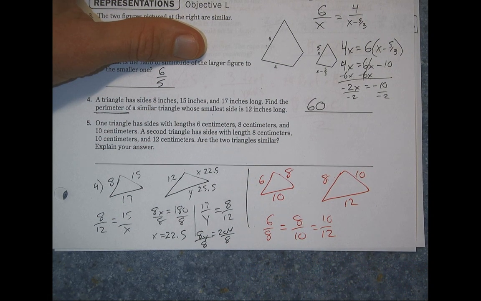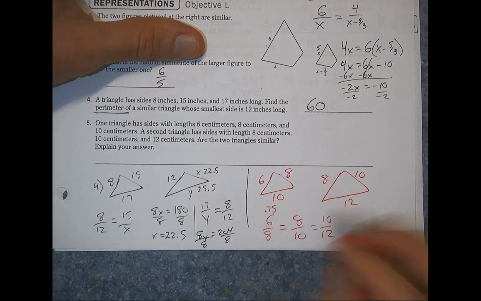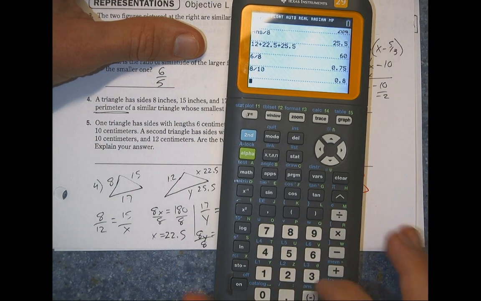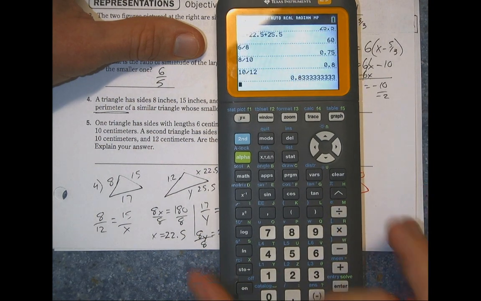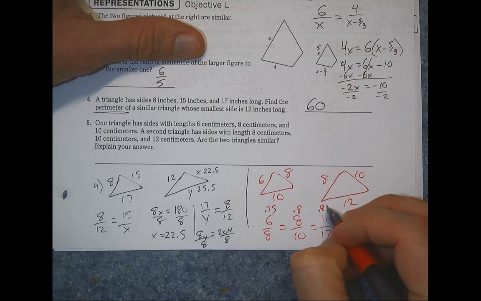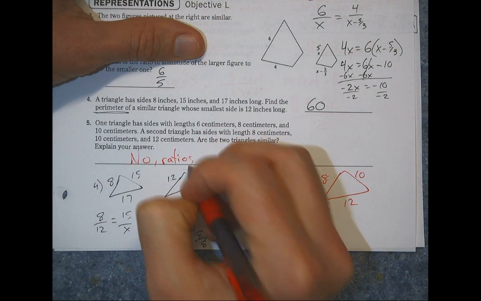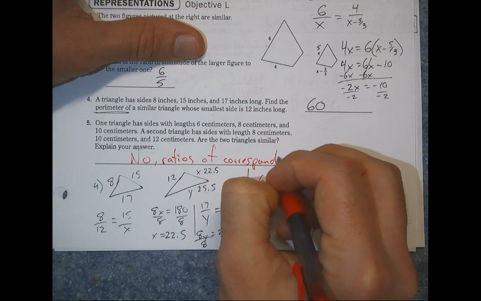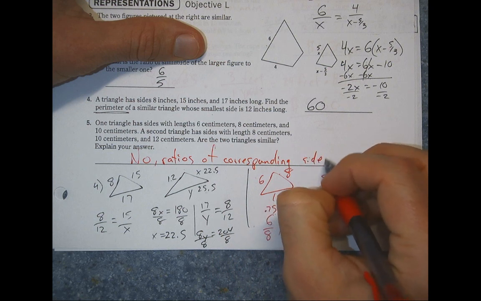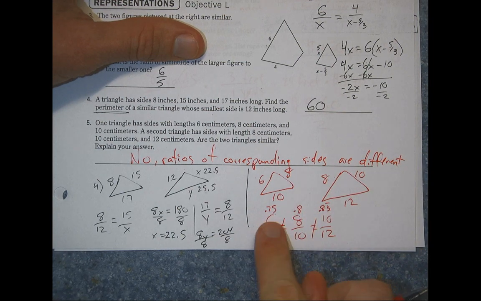So if you do 6 divided by 8, that's 0.75. If you do 8 divided by 10, it's 0.8. So I already can stop. And if I do 10 divided by 12, it's 0.83 repeated. So these are not equal. So the answer is no. They said explain. So the ratios of corresponding sides are not equal or are different. They would all have to be equal for these to be similar.